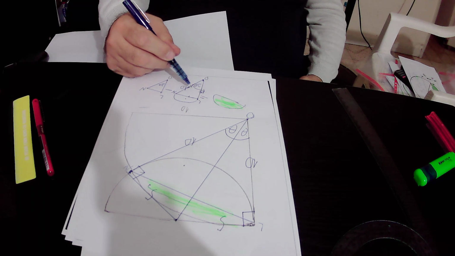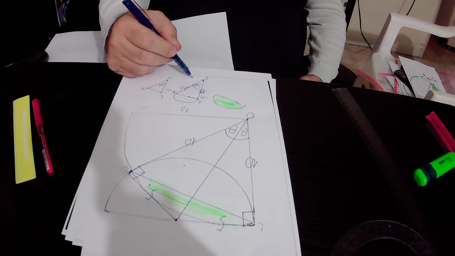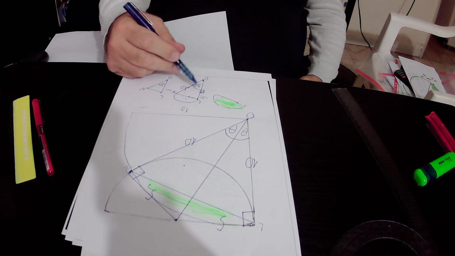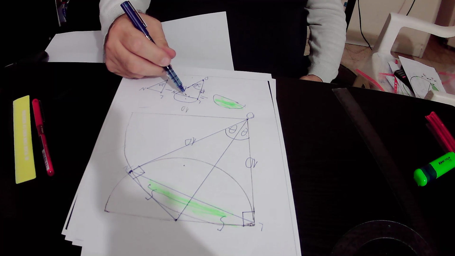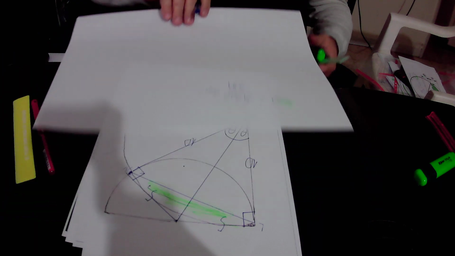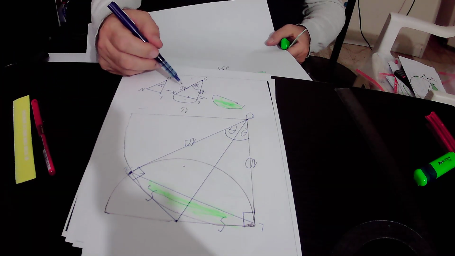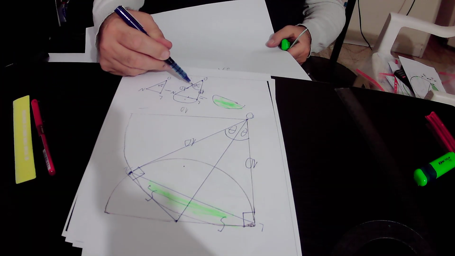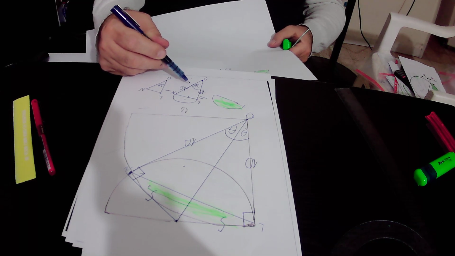The area of this sector equals 2 theta over 2 pi times the area of the circle, that is pi 10 square.